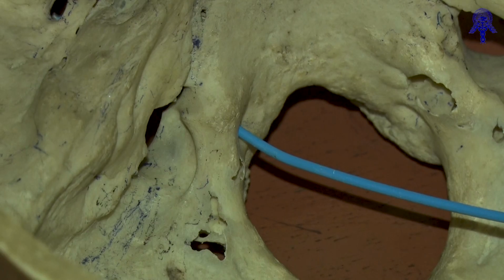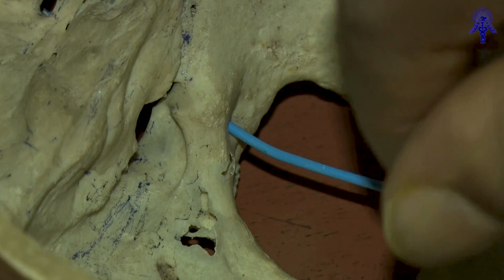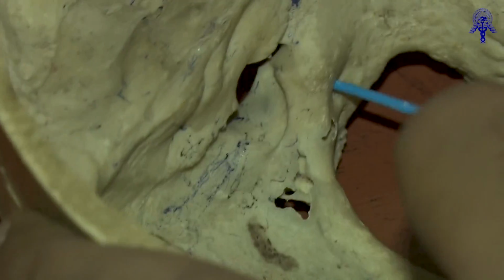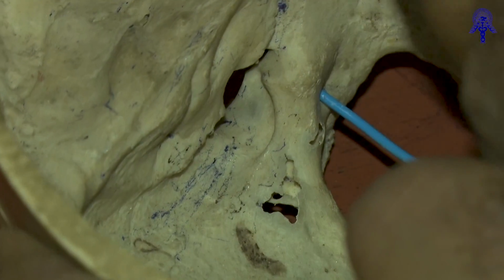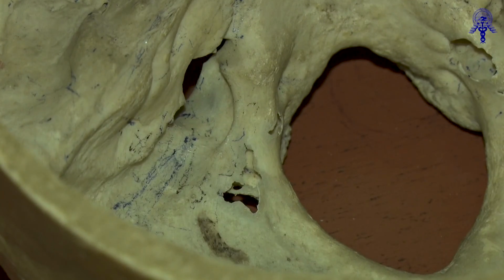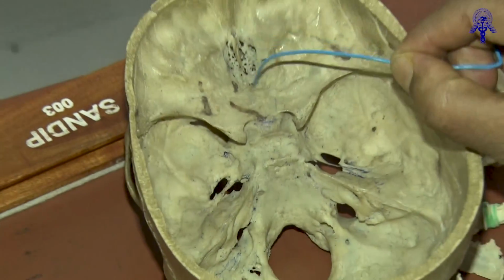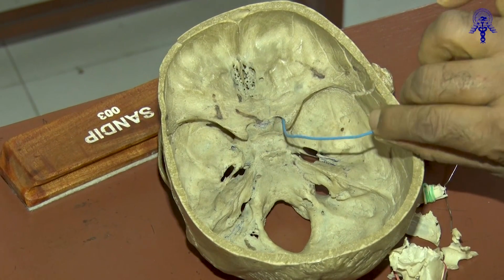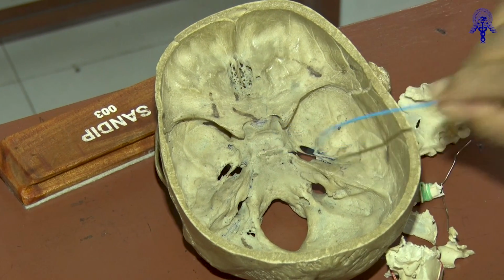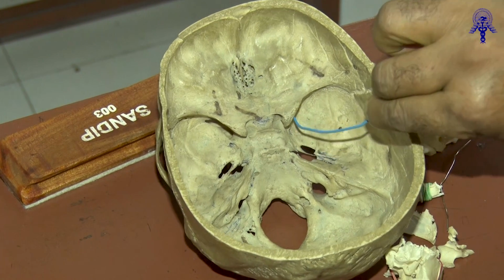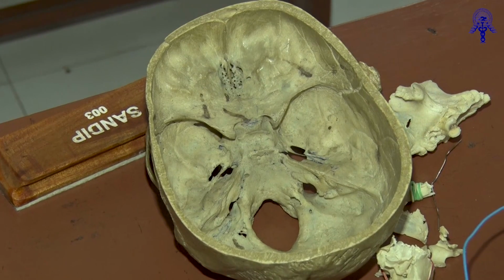From the first to the last cranial nerve, how they exit from the intracranial cavity to the neck or the other areas of the face. The olfactory nerve passes through these olfactory filaments, the cribriform plate of the ethmoid. Then the optic nerve through the optic foramen. Then the third, oculomotor, through the superior orbital fissure.